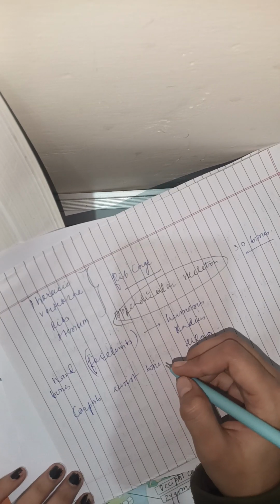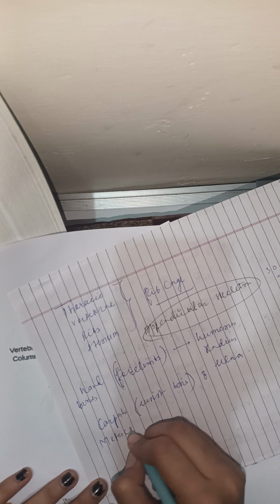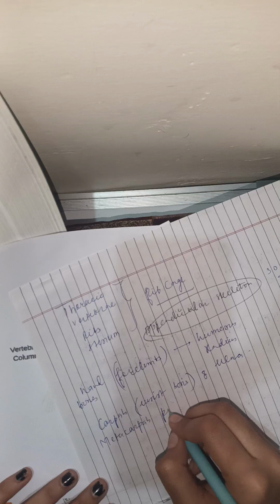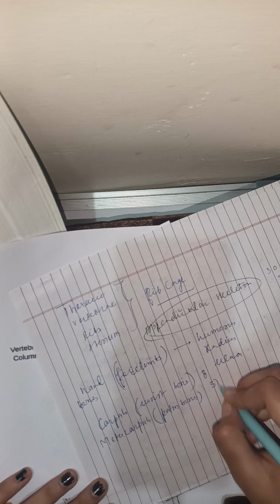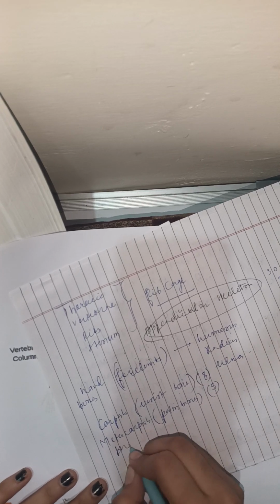Carpals are the wrist bones, which are 8 in number. Metacarpals are the palm bones, 5 in number. Then we have the phalanges, which are the digits, 14 in number.